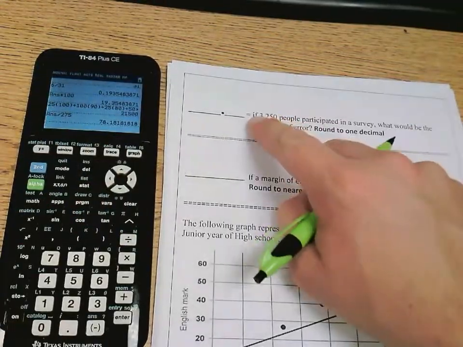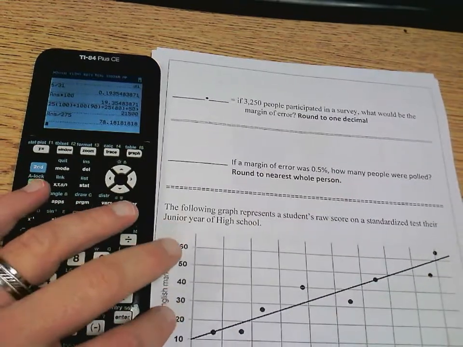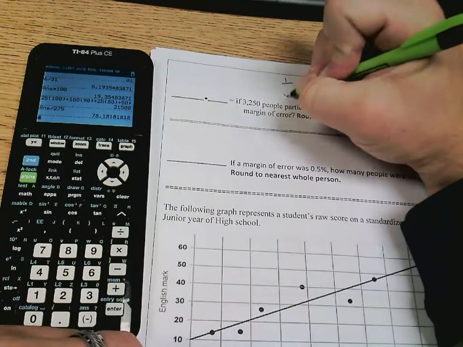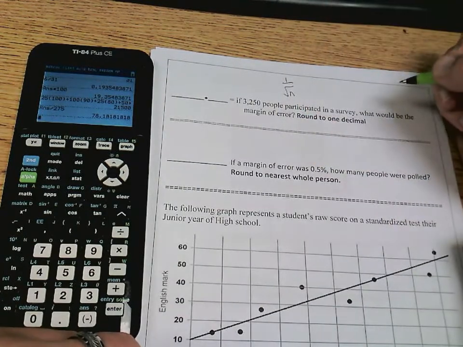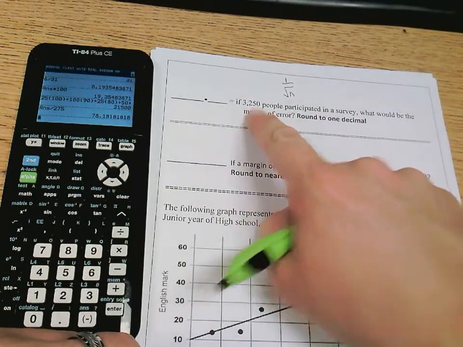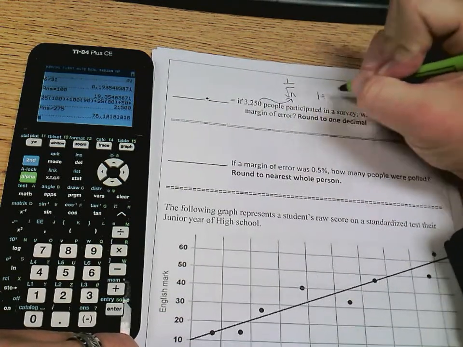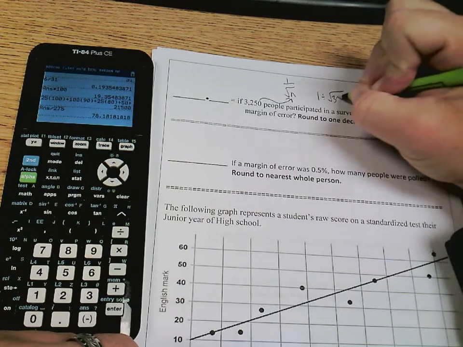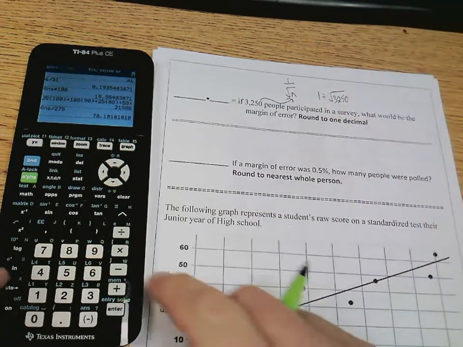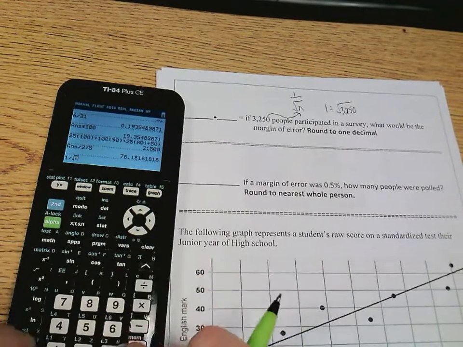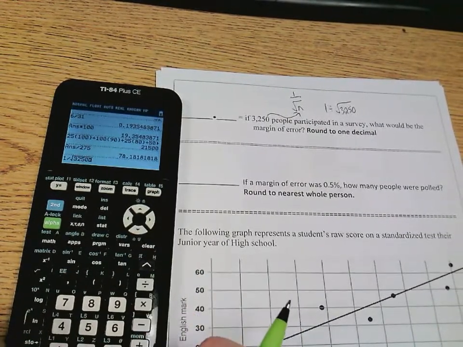I know it's weird, but it's just one of those things. Alright, so if 3,250 people participated in the survey, what would be the margin of error? Now remember, the margin of error formula is 1 over radical n. Okay, since that is our population, that is going to be what n is. So 1 divided by radical 3,250.